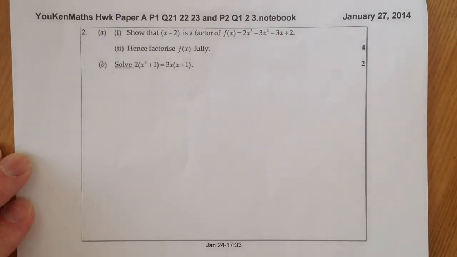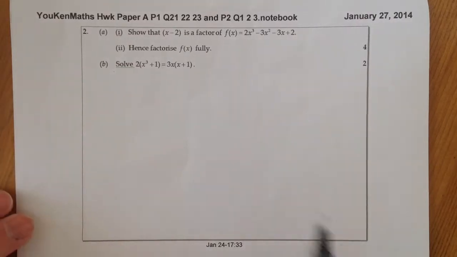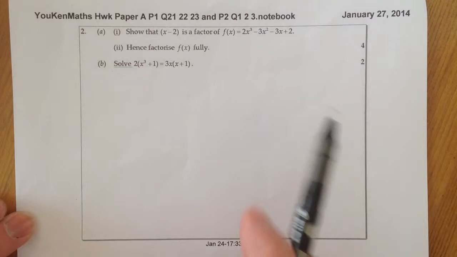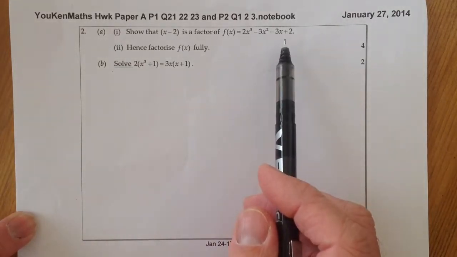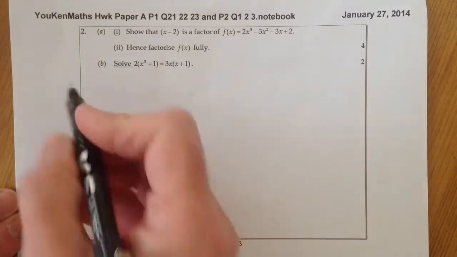This is Higher Maths, paper A, and what we're looking at here is question 2 from the calculator paper. This looks like a polynomial question that we're going to be working on, so let's go ahead and start that. I have to show that x minus 2 is a factor of a function that I've got here. So let's go ahead and start that one.